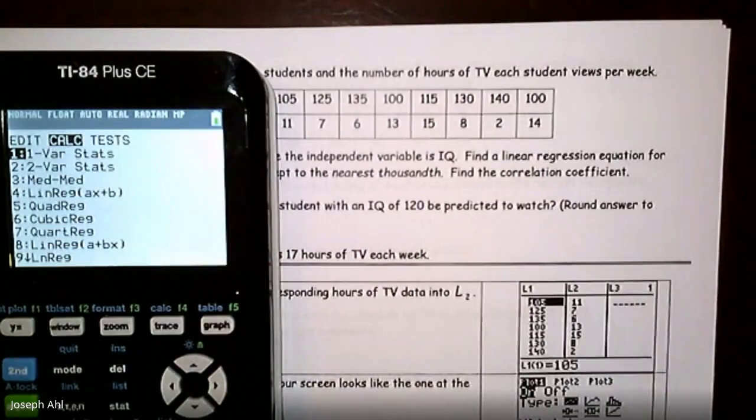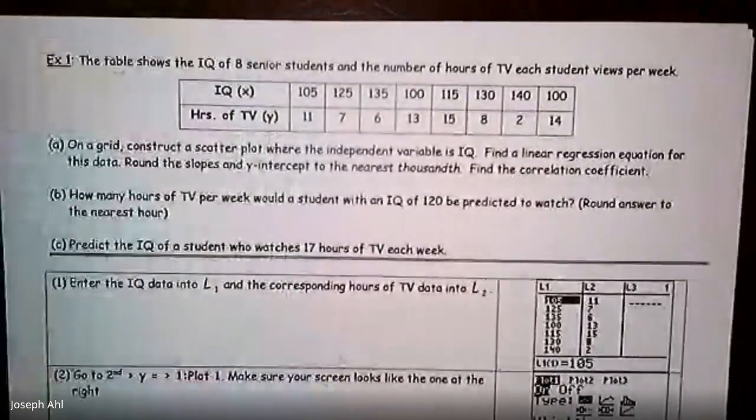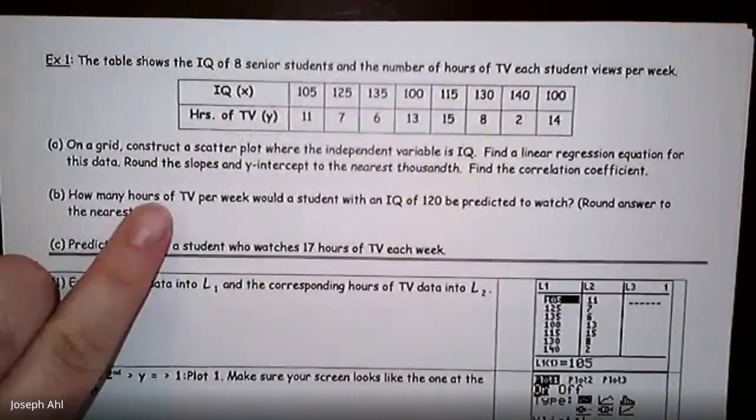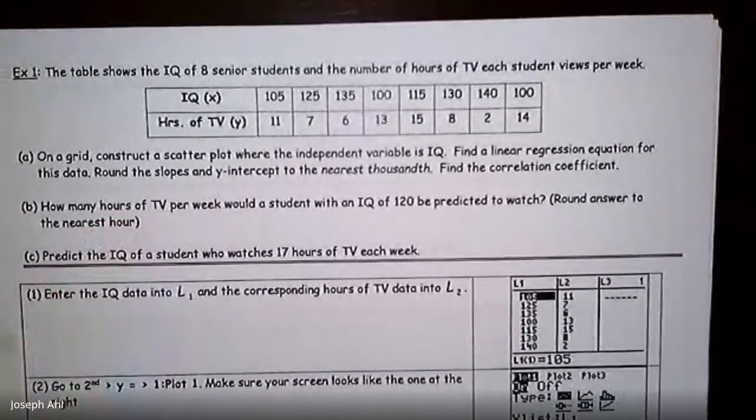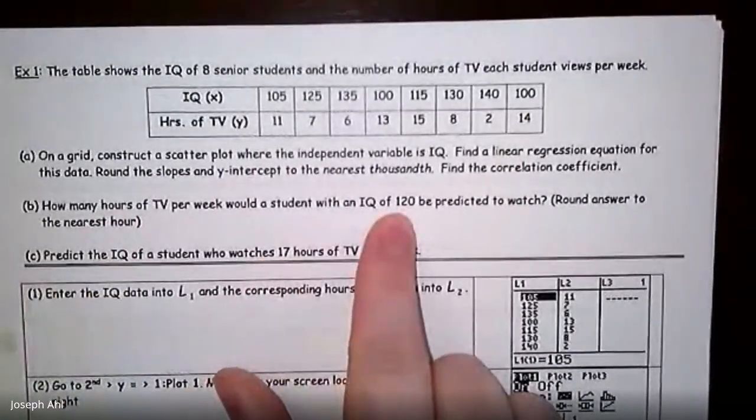So we're going to get that linear regression equation in a few moments. And then we're going to also be able to answer parts B and C. So B would be, well, using this equation, let's predict if the IQ of somebody is 120.